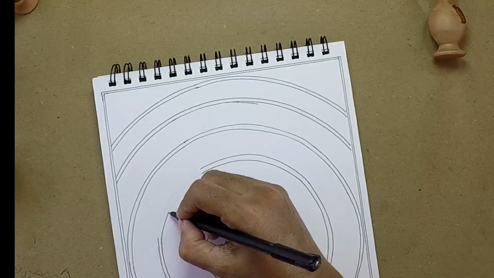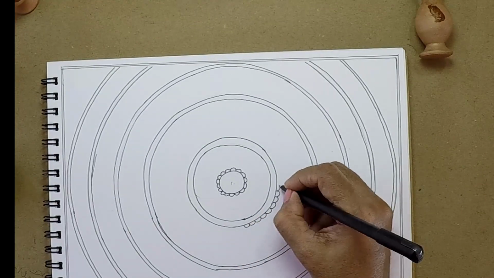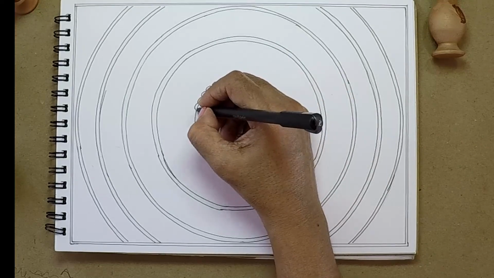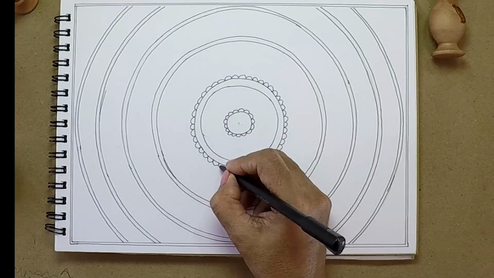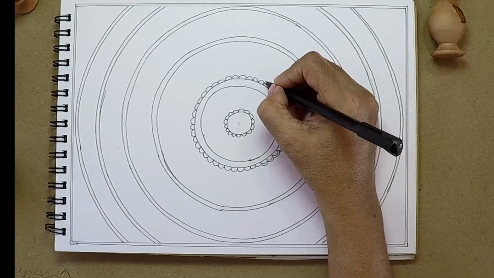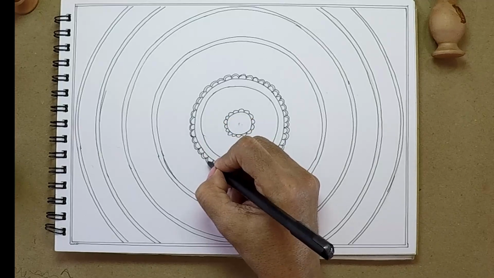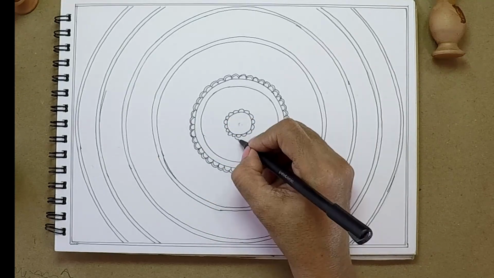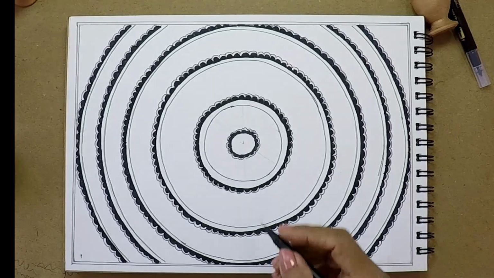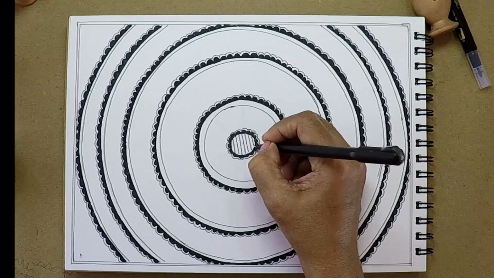I am adding simple scallop designs with double lines all around the outer side of the circle. This is a popular design feature of the Godna art. The scallop design may be placed on both sides of the lines. Here I am drawing only on one side. Now I am drawing a checker design in the middle.